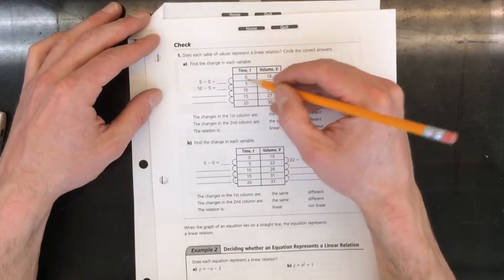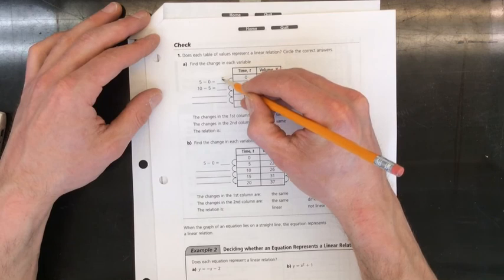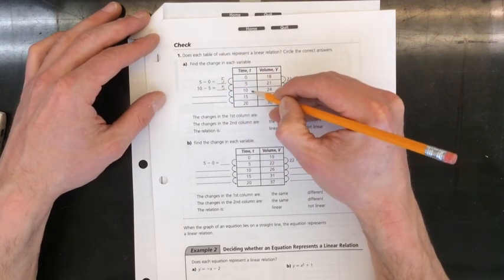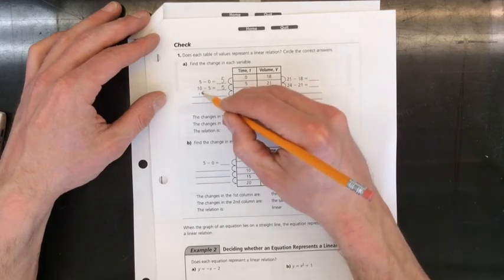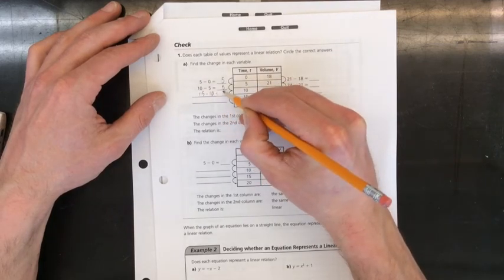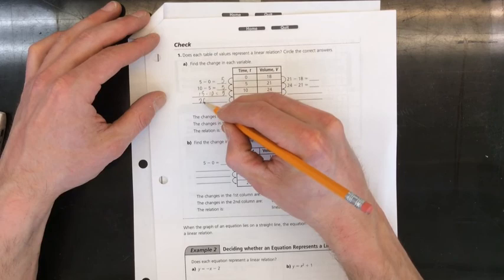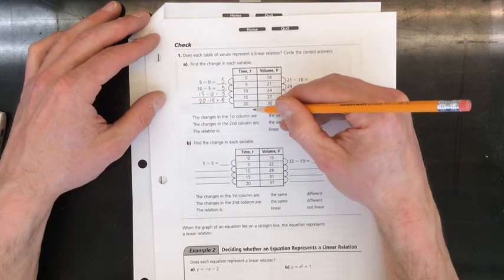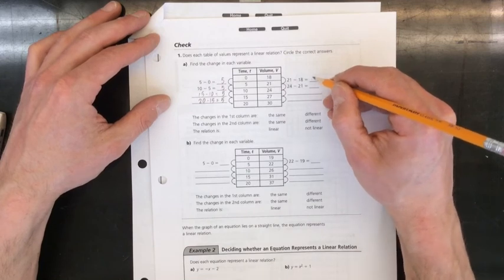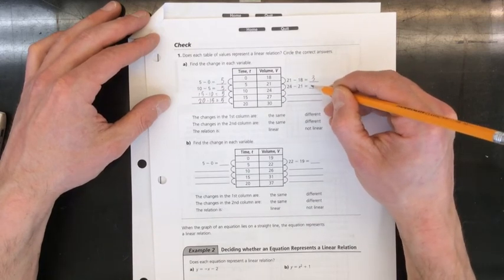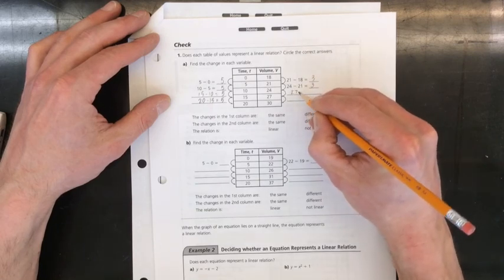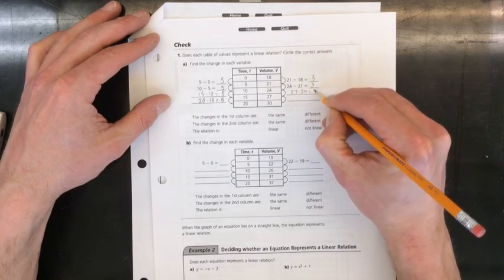So here, from 0 to 5 is a difference of 5. From 5 to 10, we're going up 5. And then 15 minus 10 would be a difference of 5. And 20 minus 15 would be a difference of 5. So the x values are going up evenly. Now the question is, are the y values? This would be 3. 24 minus 21 is 3. 27 minus 24 is 3.